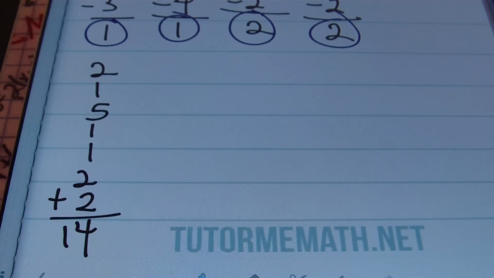All right. And how do we get that 14? We added it together. We said 2 plus 1 was 3. 3 plus 5 is 8. 8 plus 1 gives us 9. 9 plus 1 is 10. 10 plus 2 is 12. And 12 plus 2 is 14.